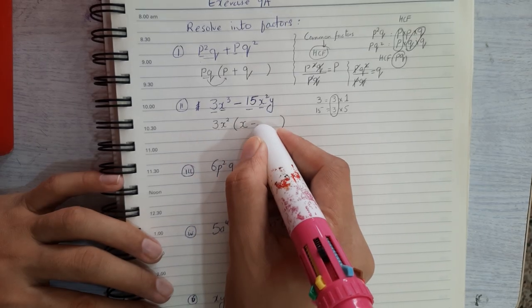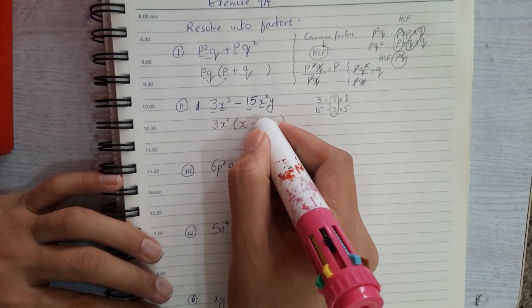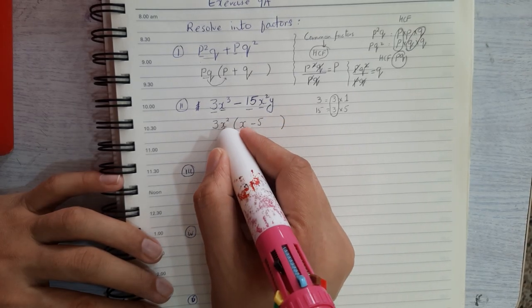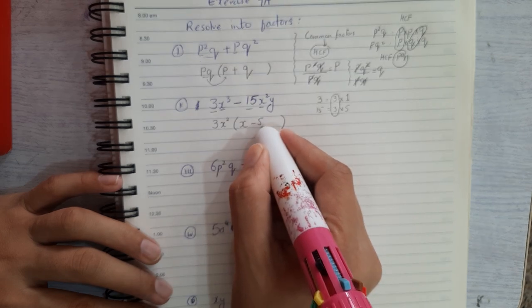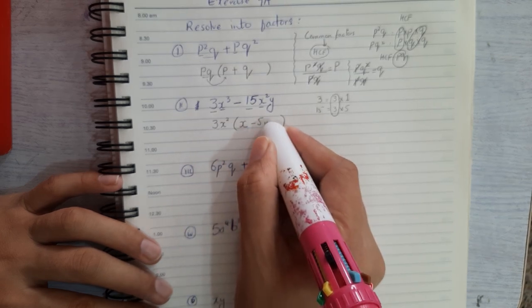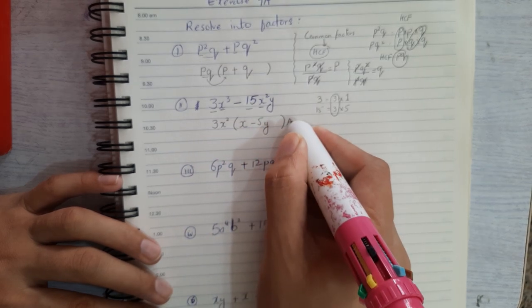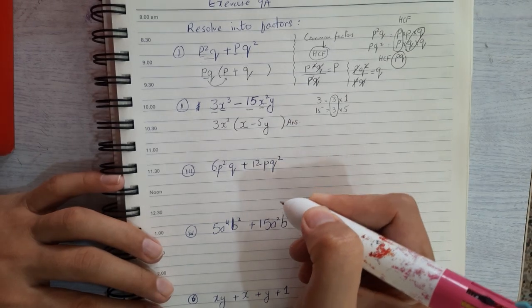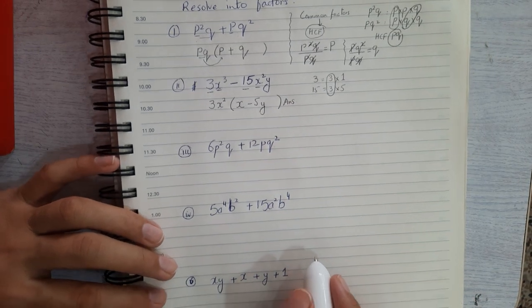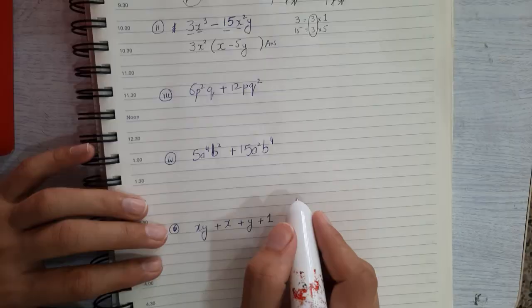3 multiplied by which number is 15? 3 multiplied by 5 is 15. x squared is already here, no need to write it here. y is not here, so you will write y here. So this will be the answer, right? Similarly, let's move to this one.